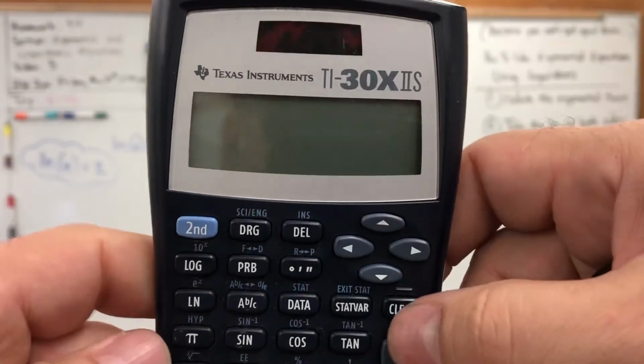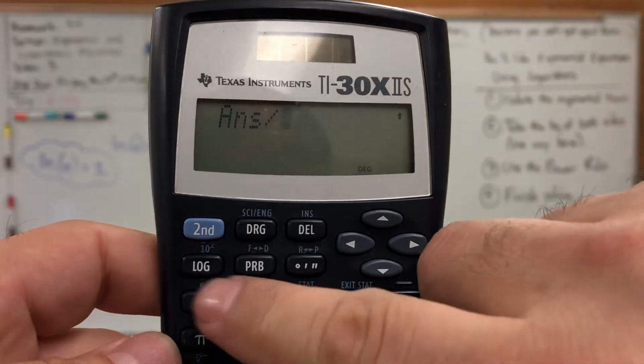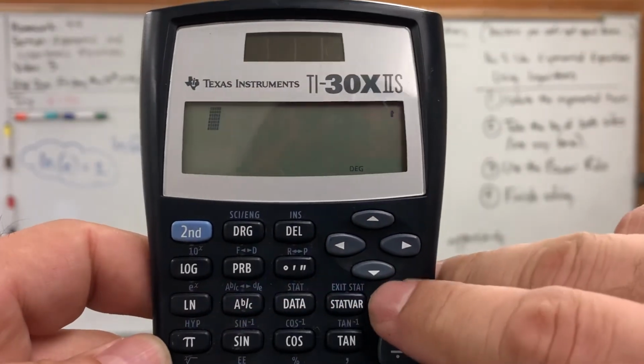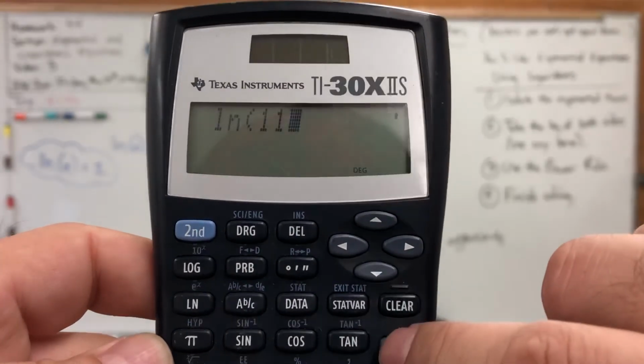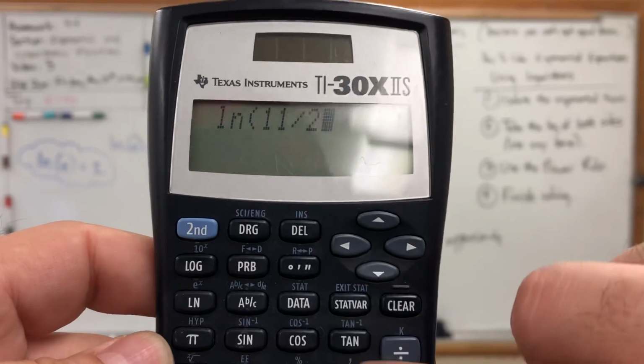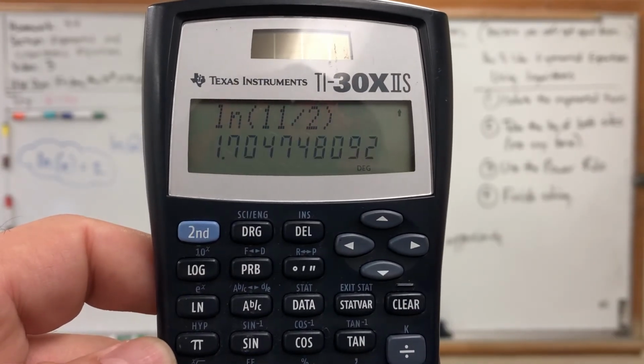Just to confirm that that is the correct keystrokes. Let's see. Natural log of 11 divided by 2. The whole fraction is inside the logarithm, and we get the same answer as before.